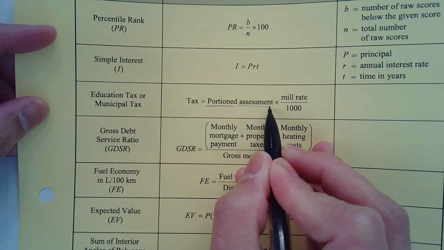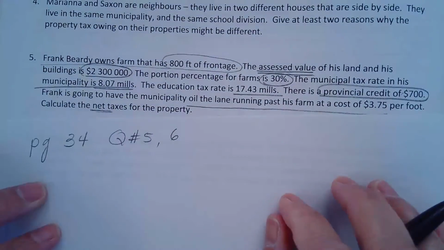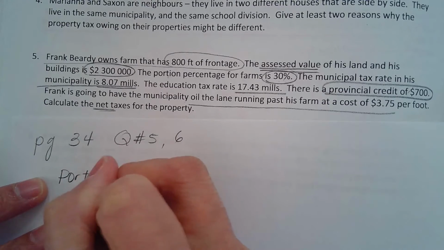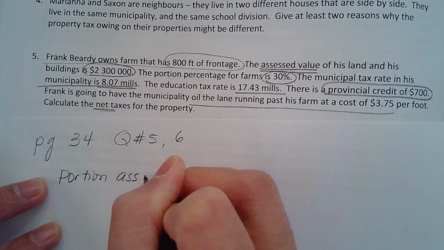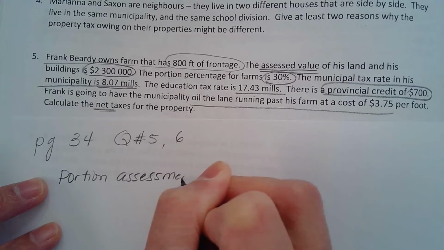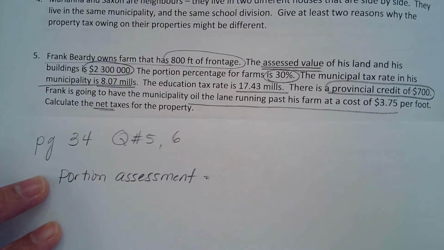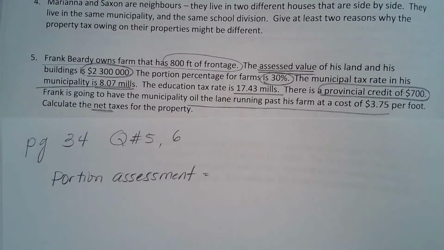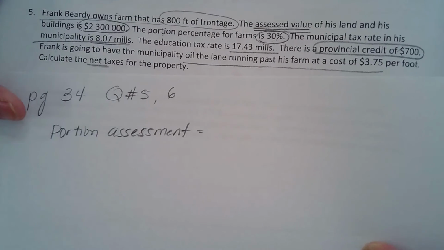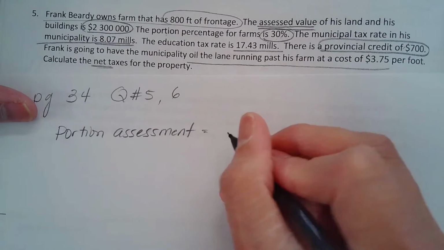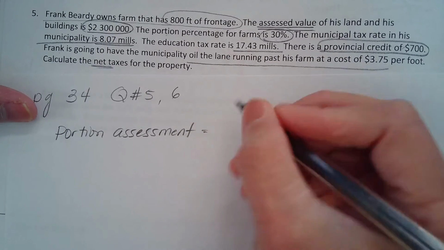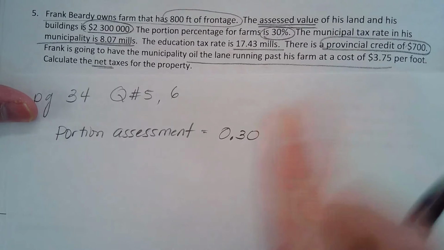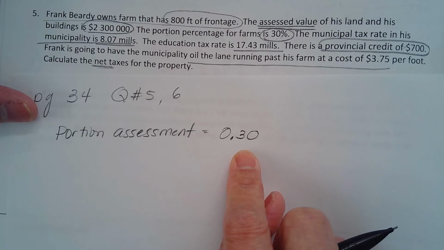So first, we figure out the portion assessment. Sometimes it's called portion assessment value or portion value. The word portion means part of, not the whole thing. So we're going to take 30% of the assessed value, so 0.30. Is everybody okay with that?